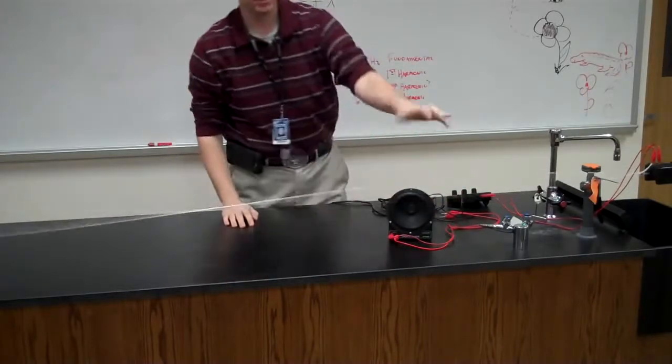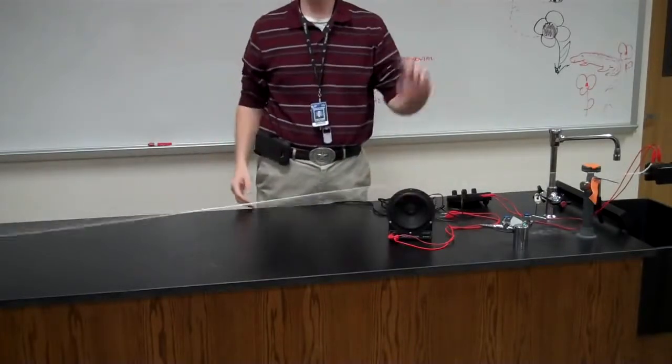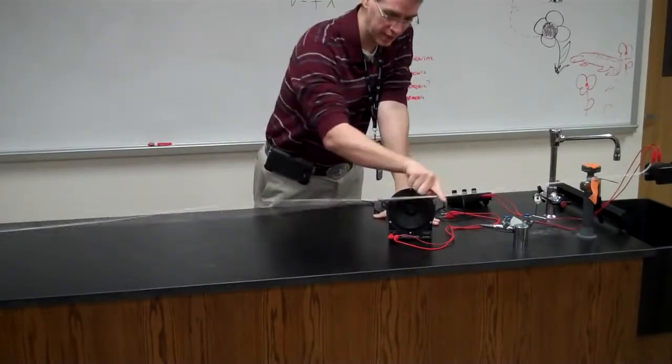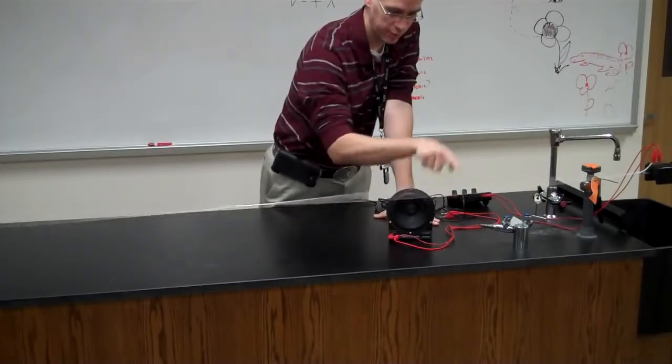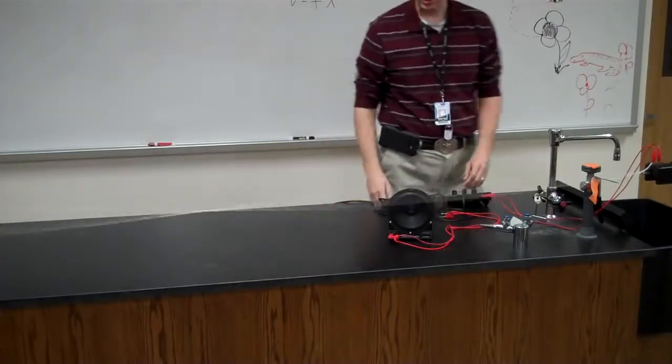Now a lot of students see this and they're like, oh, it's two strings you've got going there. I only have one string. And I can prove that because I cannot put my finger in between. There's no in between. It's just one string moving at a rather high frequency.